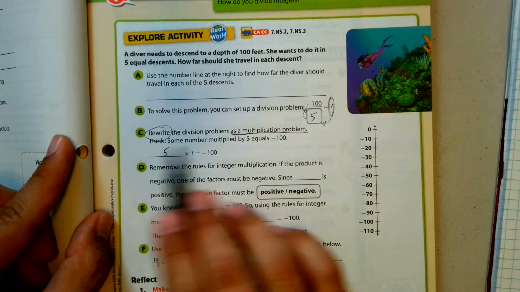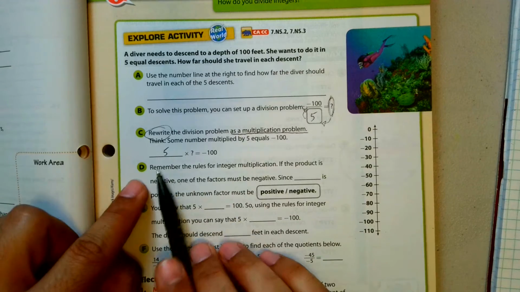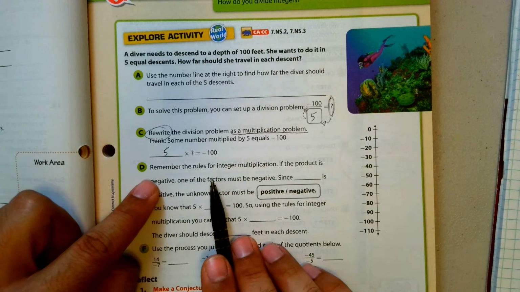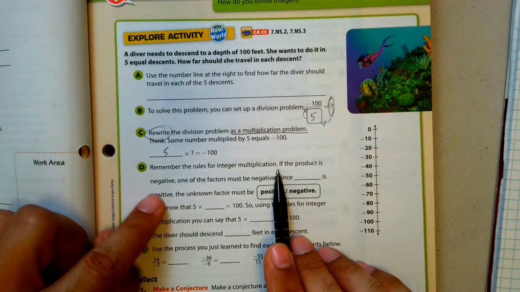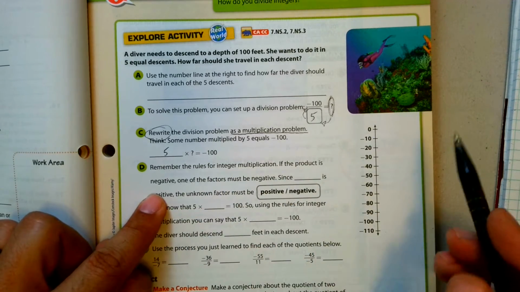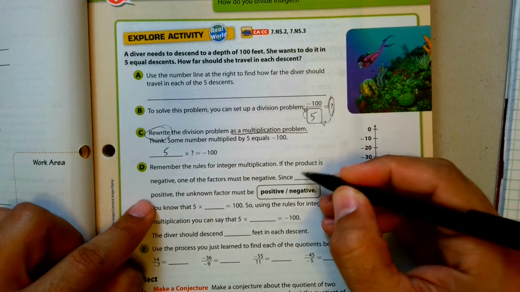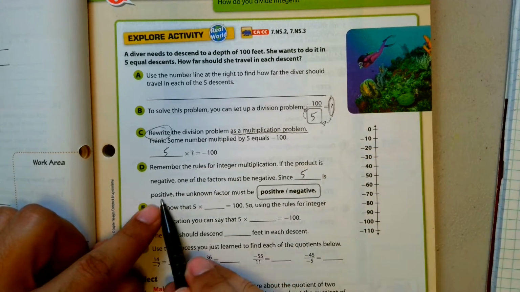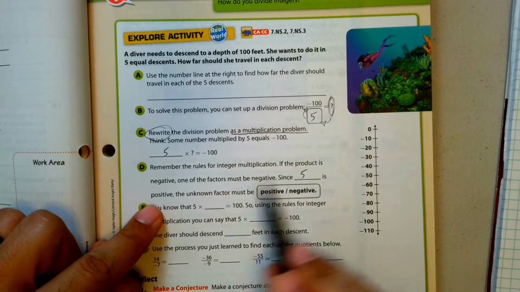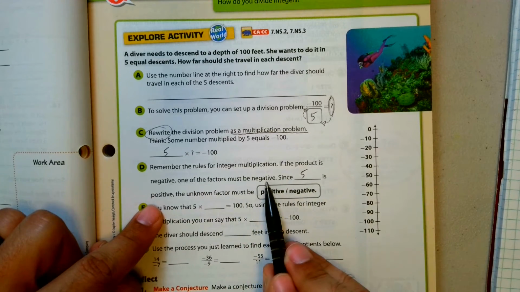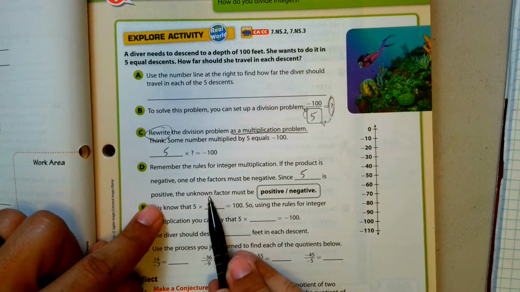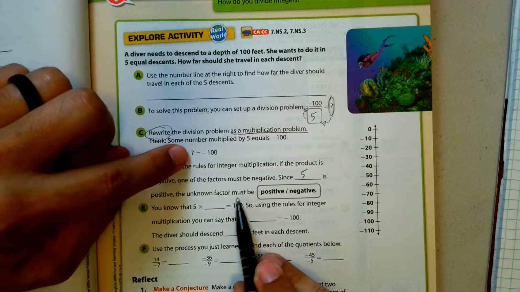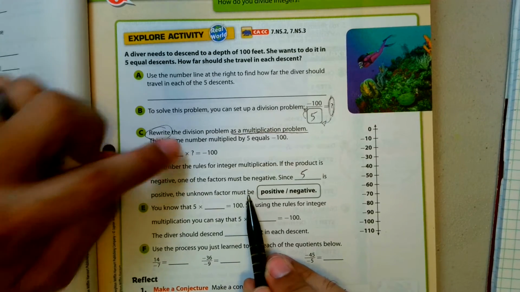These are just mental math tricks that I use, but what the person who wrote this example does is they go through and say, remember the rules for integer multiplication. So they're focused on the negatives. Since 5 is positive, if the product is negative, one of the factors must be negative. Since 5 is positive, the unknown factor must be negative.